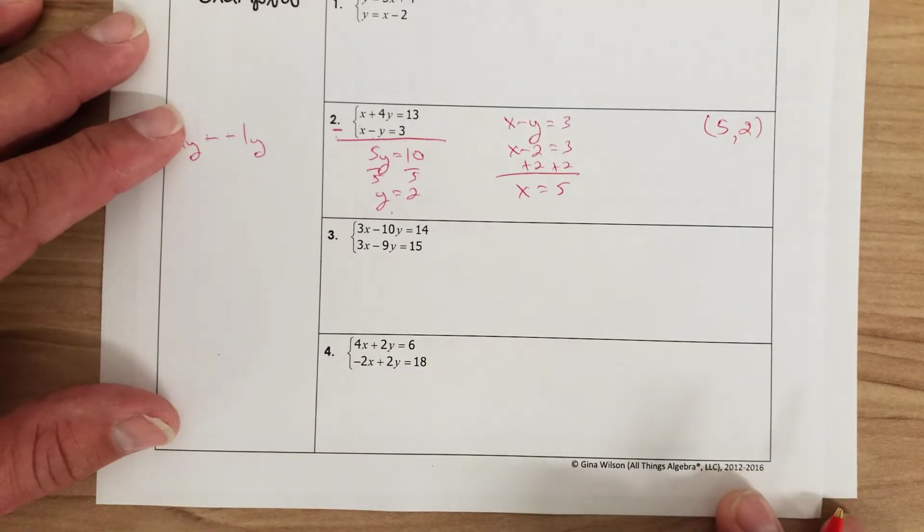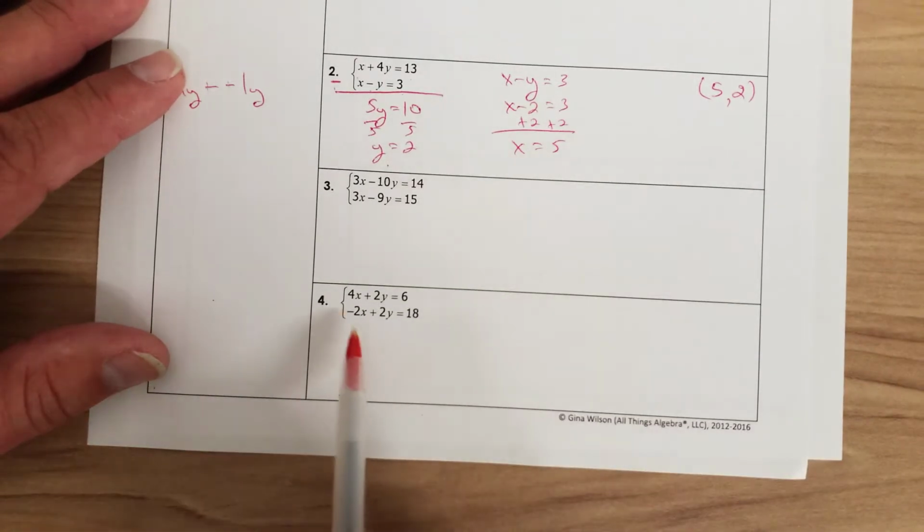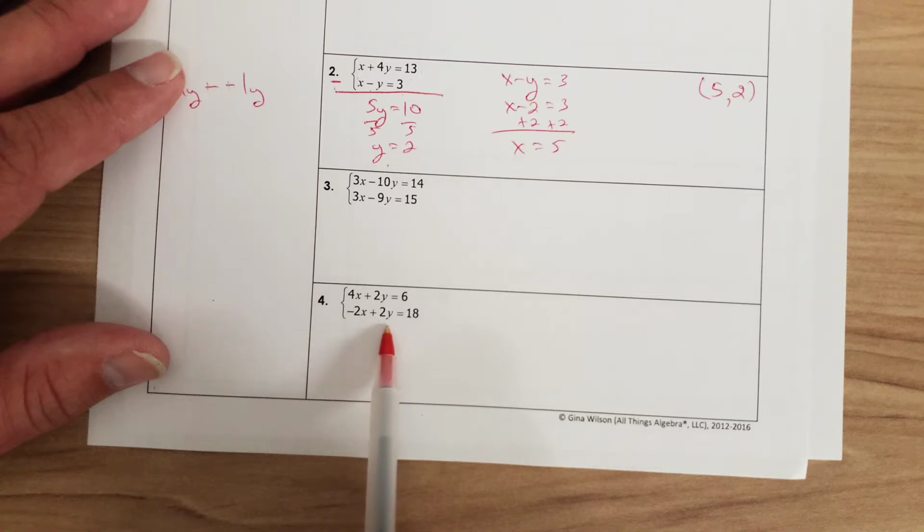Okay. Let's take a look at another one. Actually, let's look at 4. The x numbers are 4 and negative 2. They are not the same, and they are not opposites. When I say opposites, I mean exact opposites. The opposite of 4 would be negative 4. These are neither. So the x numbers do not help me. But these y numbers, positive 2 and positive 2.